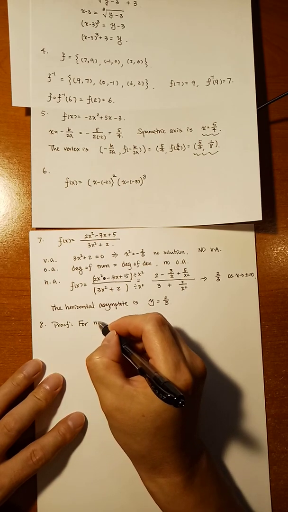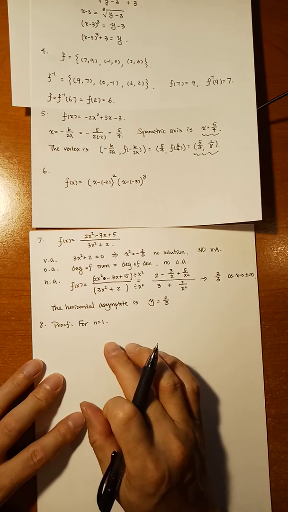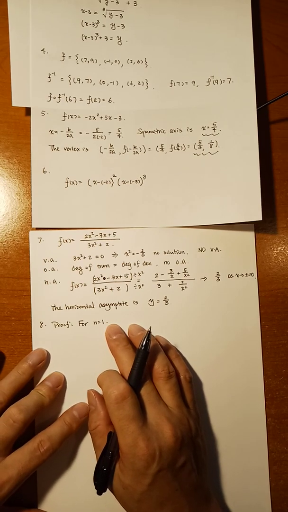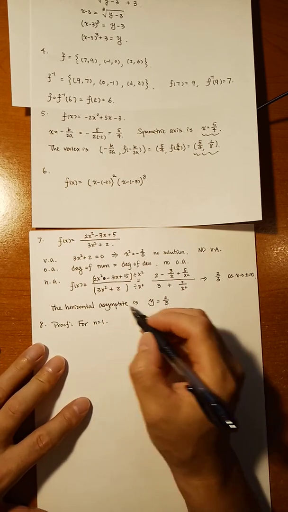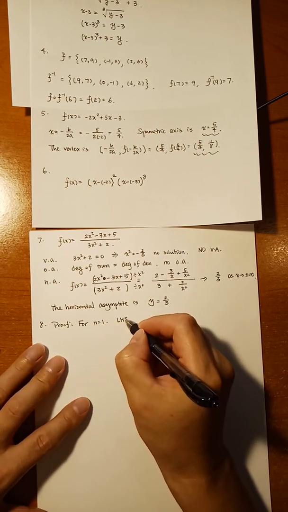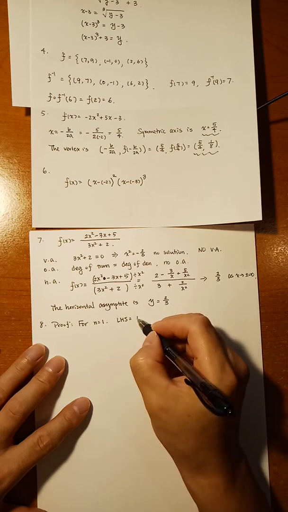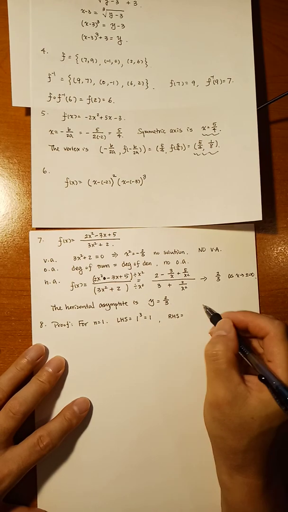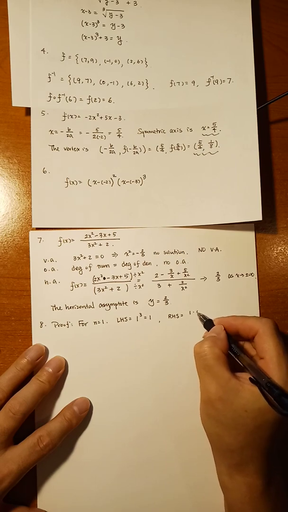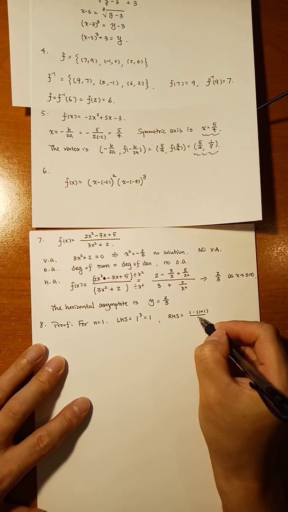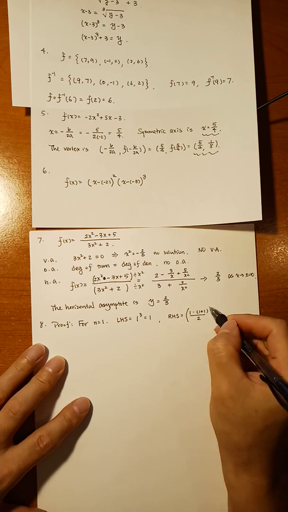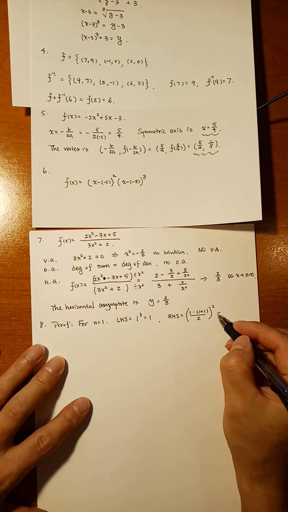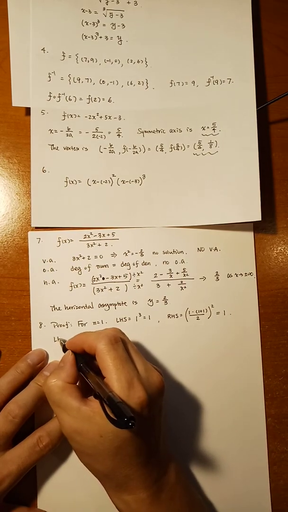For n equal to 1, it says for all the positive integers, so all the positive integers start from 1. For n is equal to 1, the left hand side is just 1 cubed, which is equal to 1. And the right hand side is equal to 1 times 1 plus 1, divided by 2, and the quotient squared. 1 times 1 plus 1 is 2. 2 over 2 is 1. Squared is still 1. So you verify.